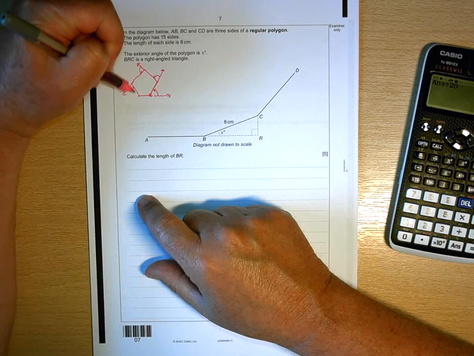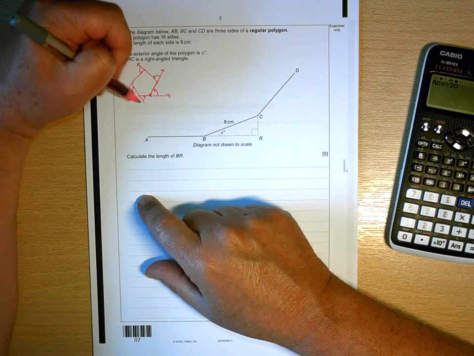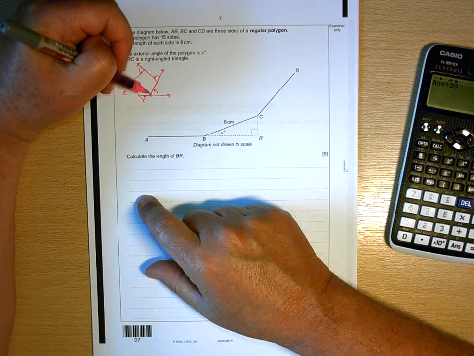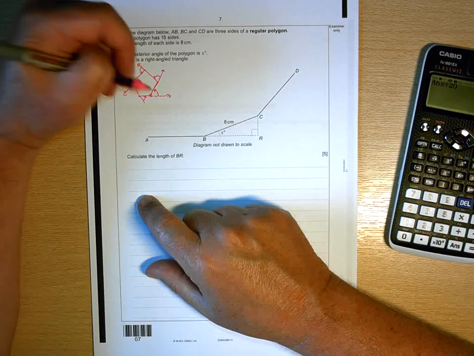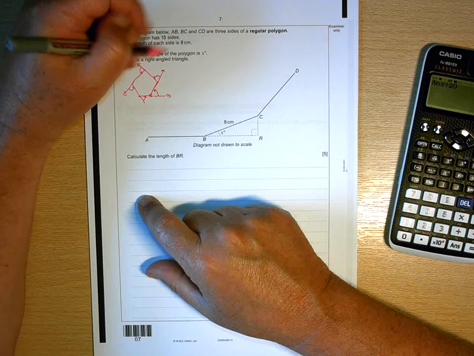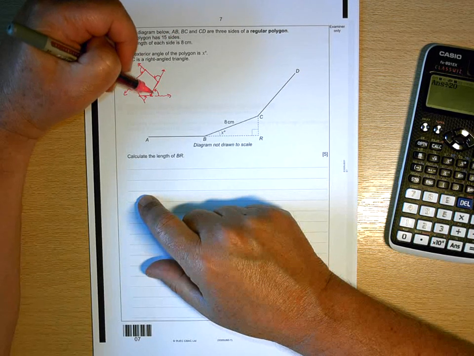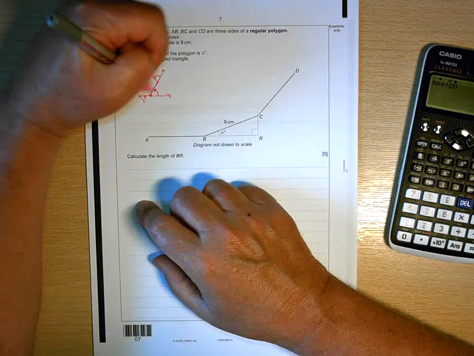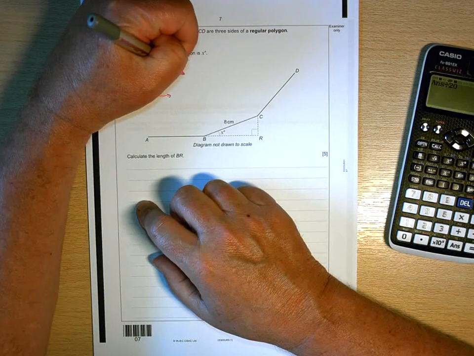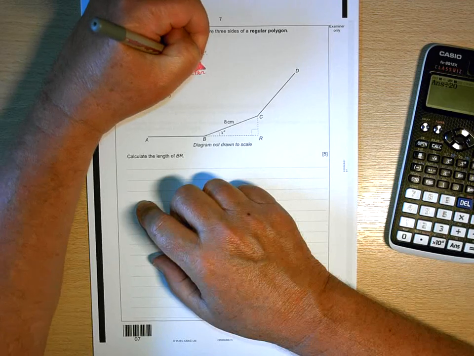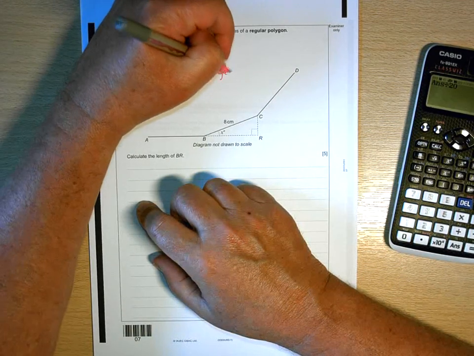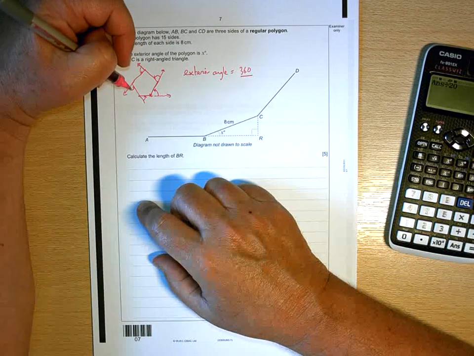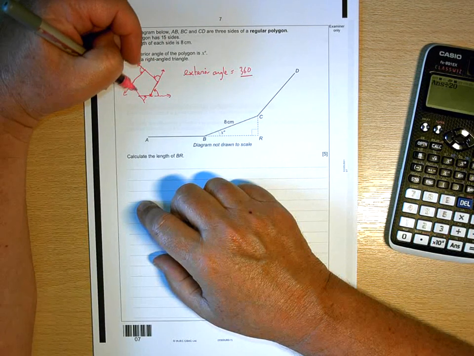So walk to there, and there, and back to the start. Because you're then back to the start, you've actually turned through 360 degrees. On a 5-sided shape, I've got 1, 2, 3, 4, 5 turns. So to work out the size of the exterior angle, it's 360 divided by the number of turns you make, which is the same as the number of sides.